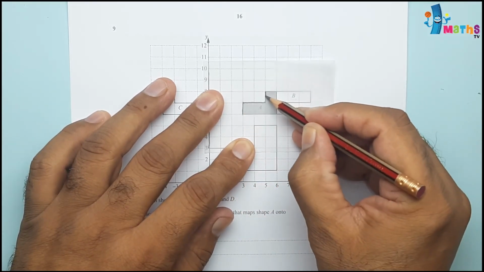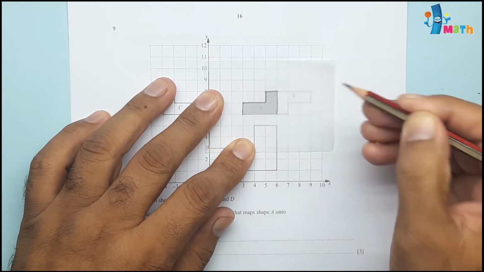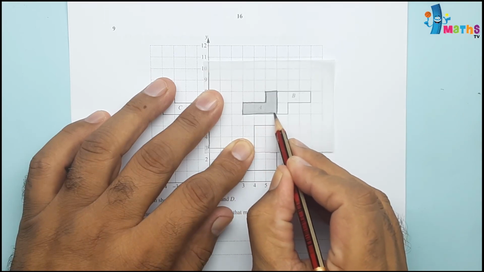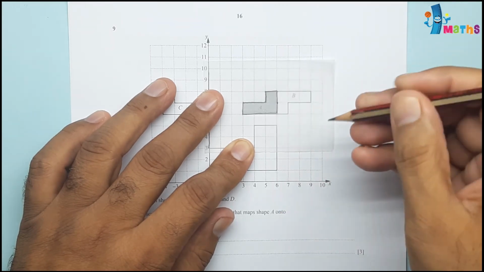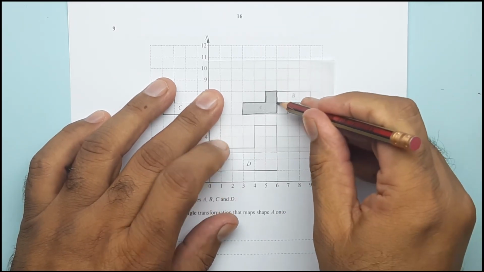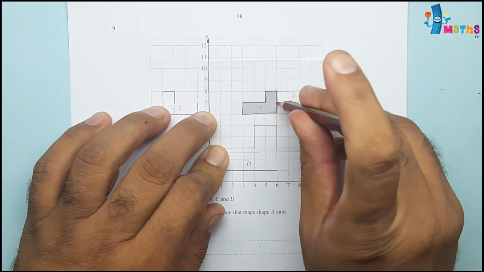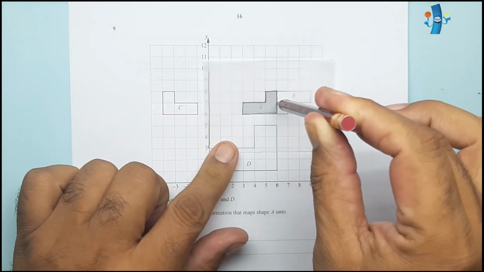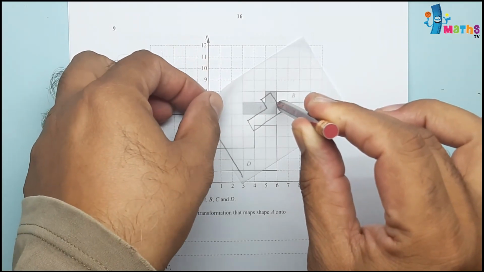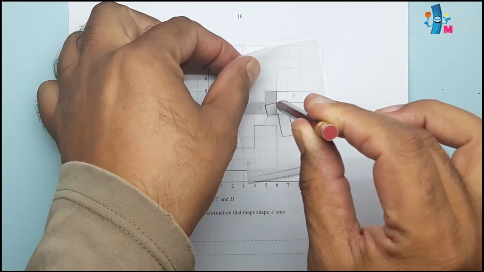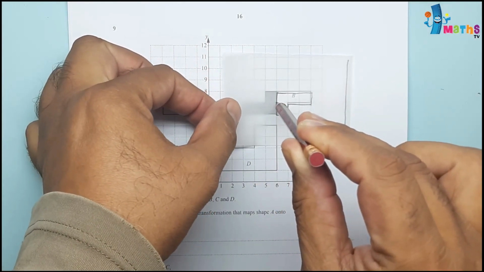Hopefully you are following everything. I'm trying to explain these types of questions, and my target is basically to explain easier methods so that you can follow easily. Now this is the point which is 6 and 7, and if we rotate from here, this will be a rotation, and we can rotate clockwise or anti-clockwise. If we rotate anti-clockwise like this, hopefully you are seeing this, this will fit over here.